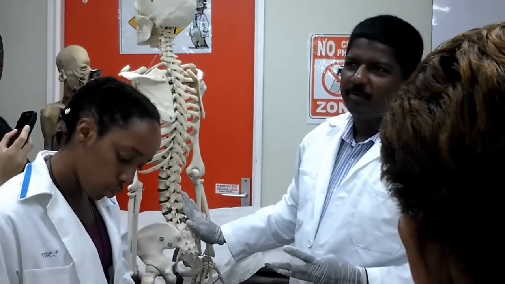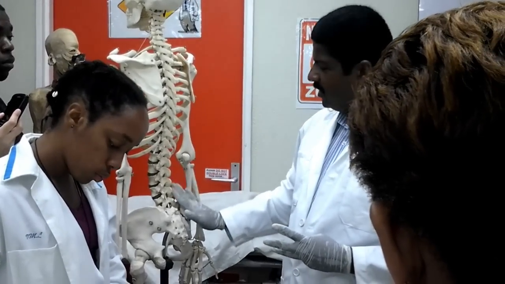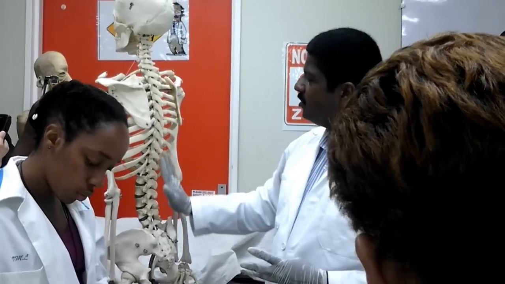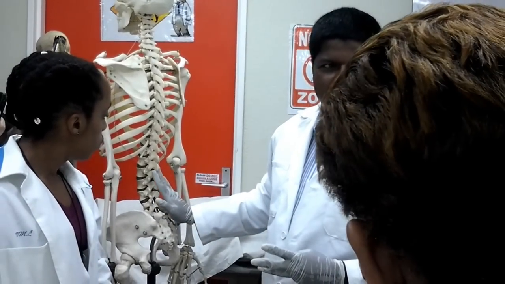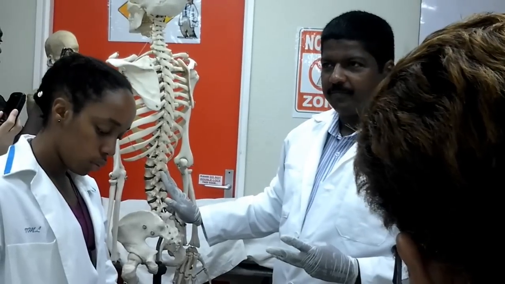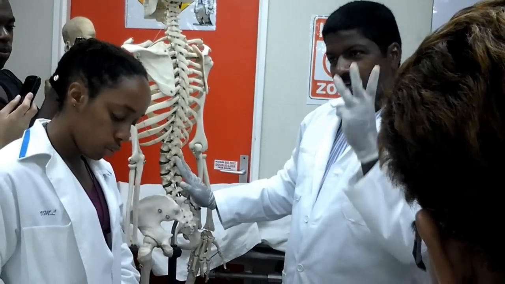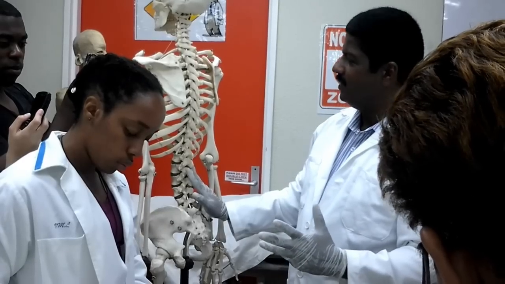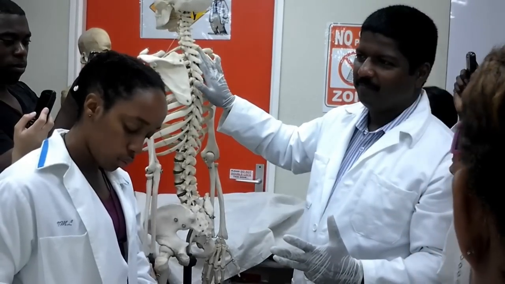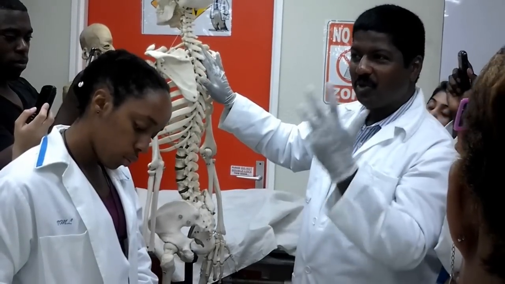Multifidus has no separate parts. From the pelvis it goes up to the second cervical vertebra. It's a very big one. That's about multifidus. Third one is called rotators. This has three parts again: cervicis, thoracis, lumbar.